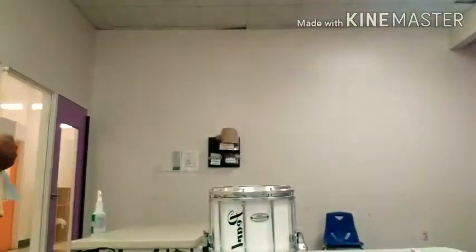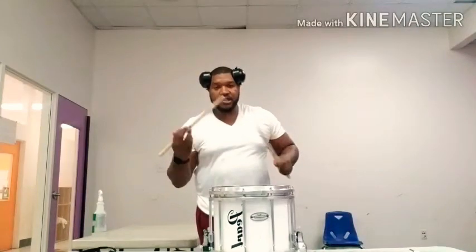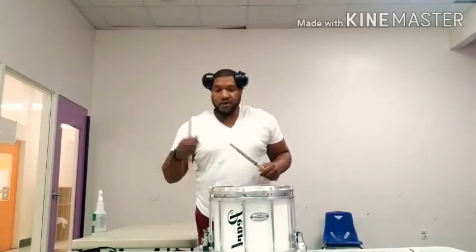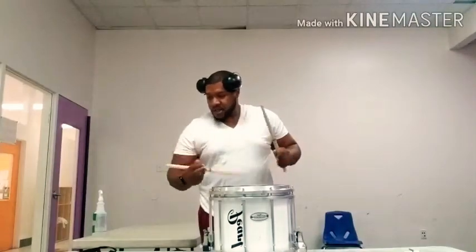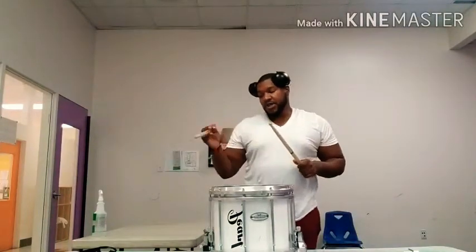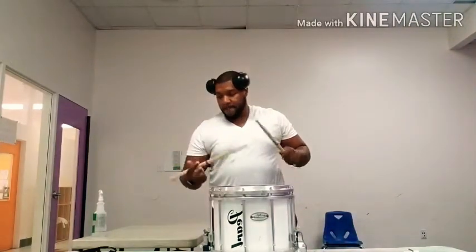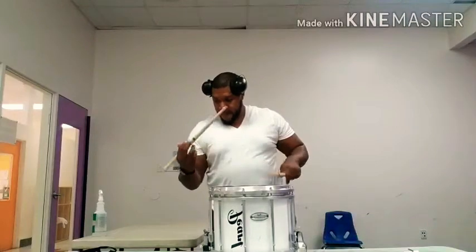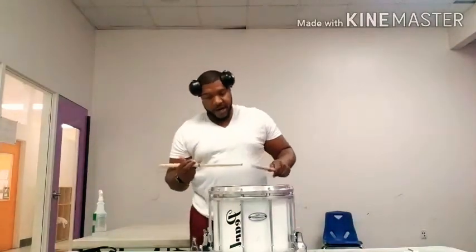So measures 1 and 2, okay? If I play regular eighth notes, versus eighth note diddles. All right, measures 1 and 2. 5, 6, here we go. Okay, measures 3 and 4, triplets. Triplet. All right.